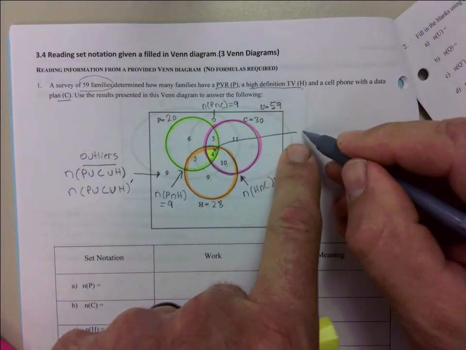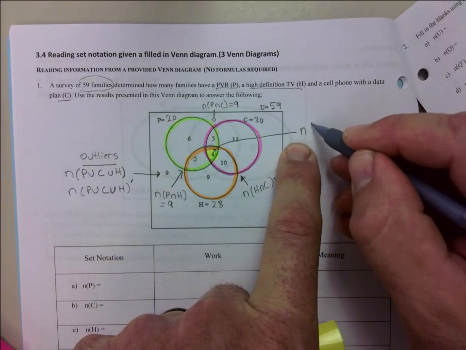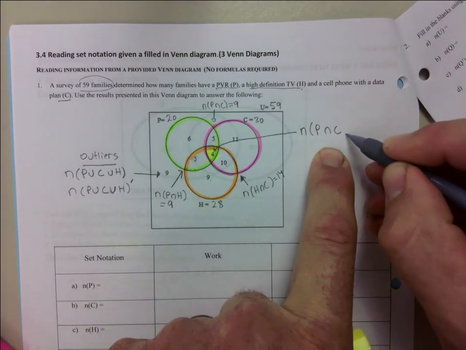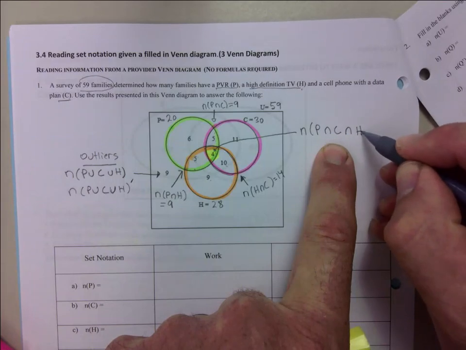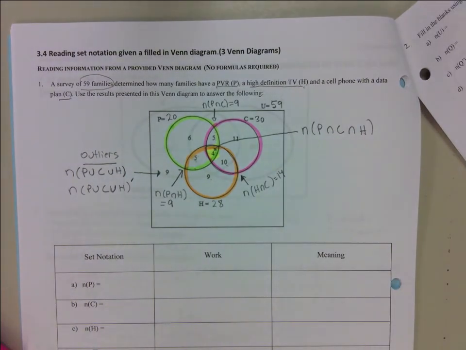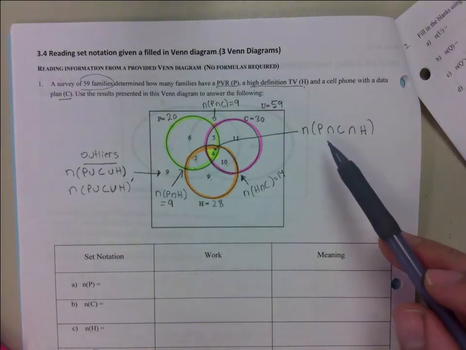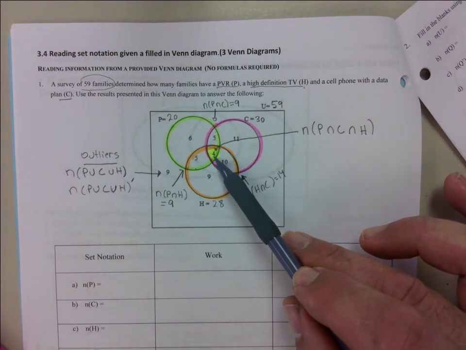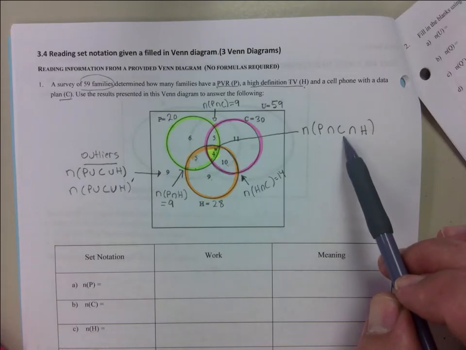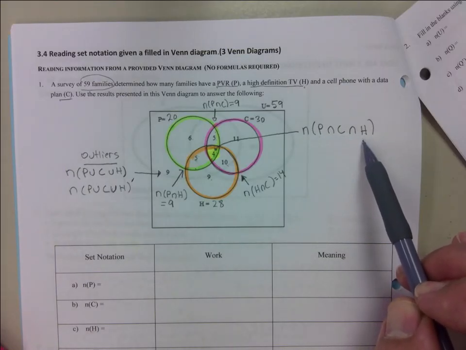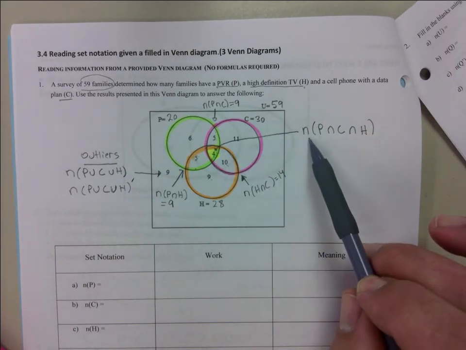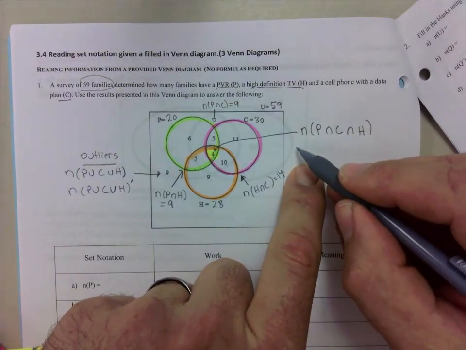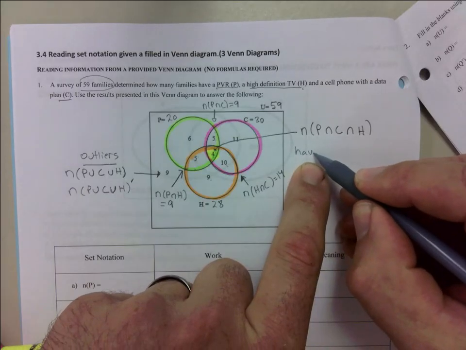There. That center is called this, watch. In any order you prefer, it's when you go and of all 3. It's where these people right here, 4 families I should say, have a PVR, they have a cell phone, and they have a high definition TV. So that would be the center, which is going to be very important. I'm going to just put some words under this. Have all 3.